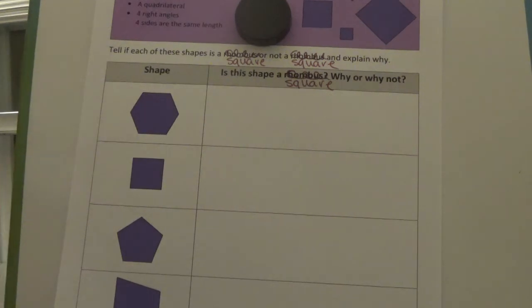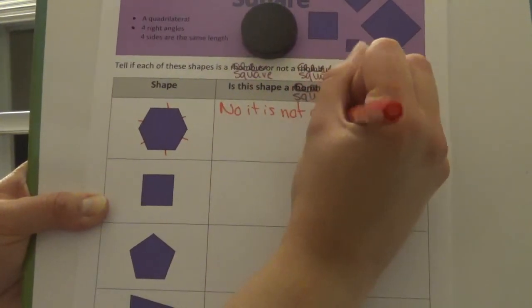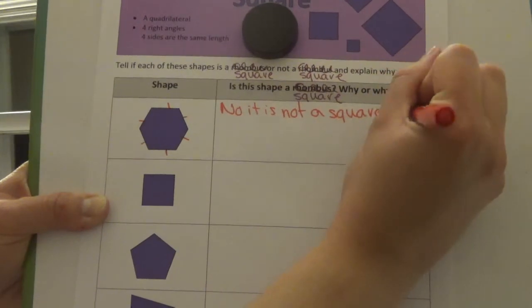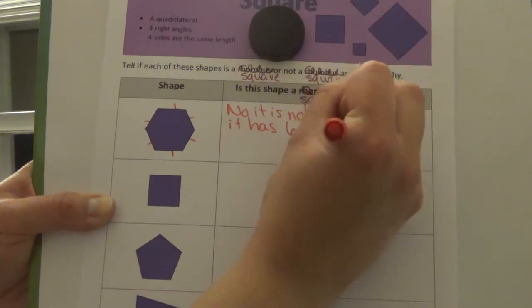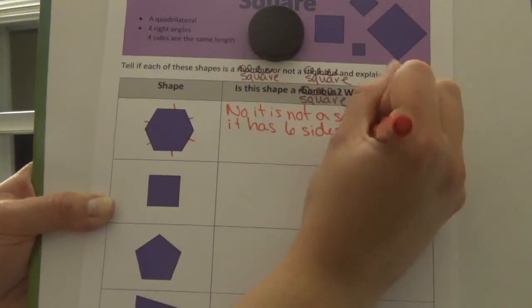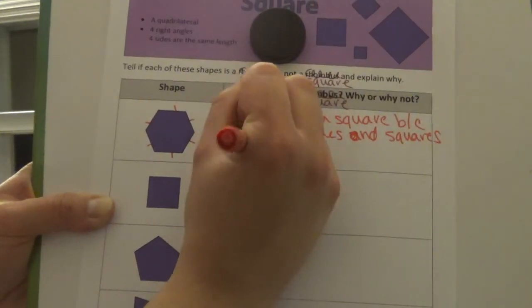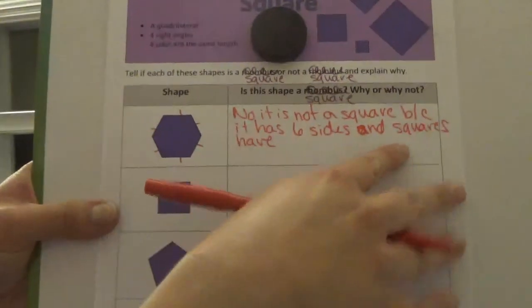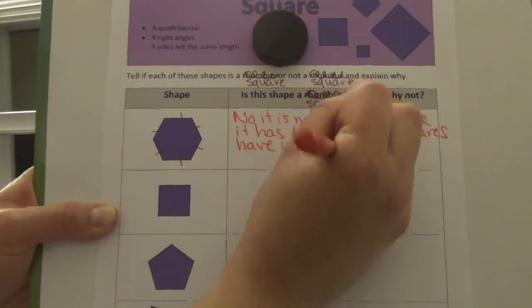So let's take a look at this first one. Is this shape a square? Well, it has 1, 2, 3, 4, 5, 6. Is it a square? No. It is not a square. We could probably see that from just looking at it because it has 6 sides, and squares have 4 sides. So it's not one.